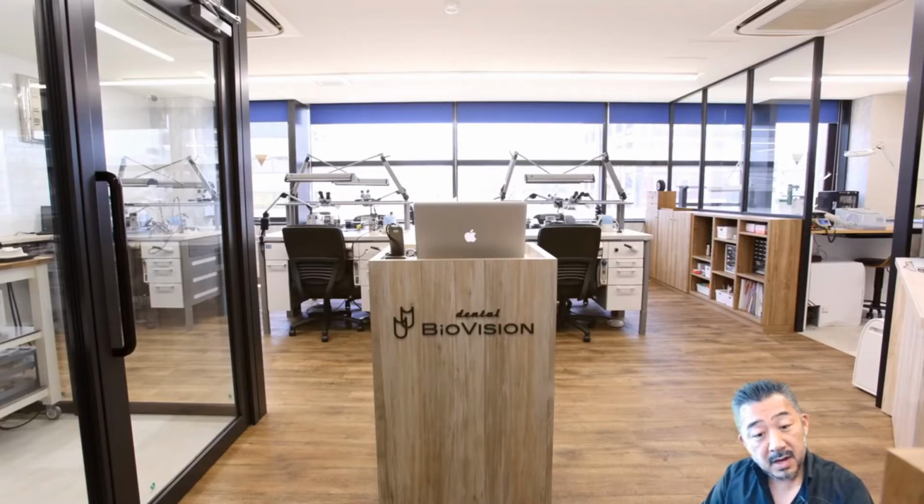And the main one is the monolithic zirconia. I expect the use of monolithic zirconia will increase with the spread of the IOS, right? Therefore, today I'll explain the design, the processing, and the color control of monolithic zirconia crowns from the front teeth to the molars.